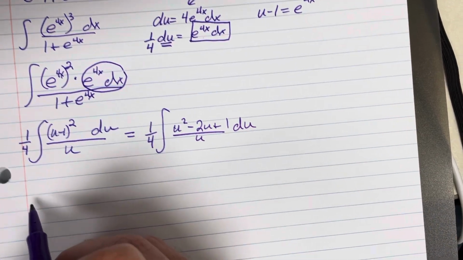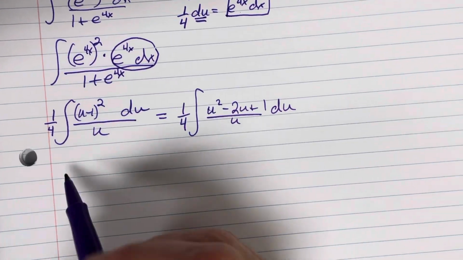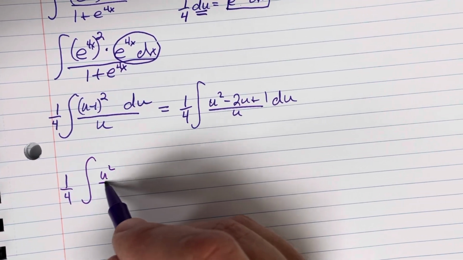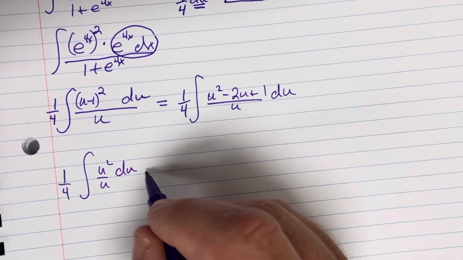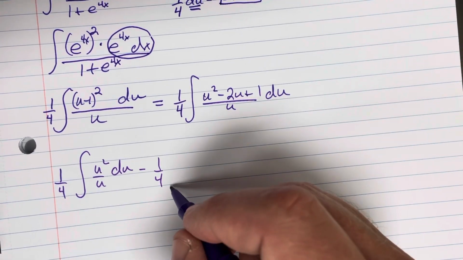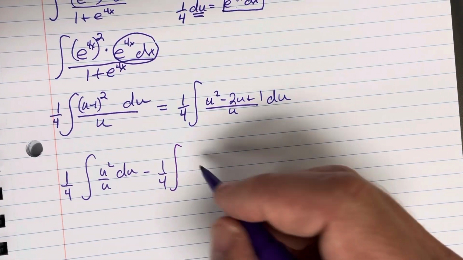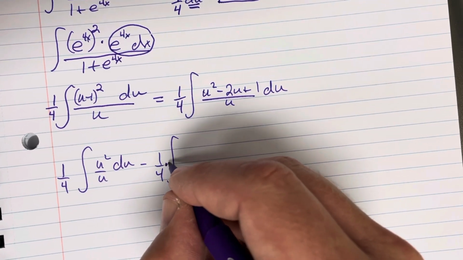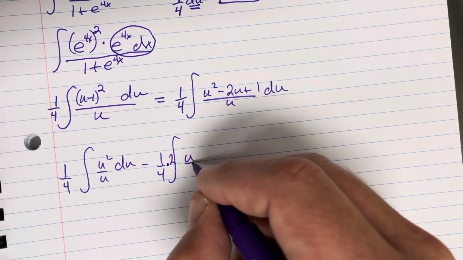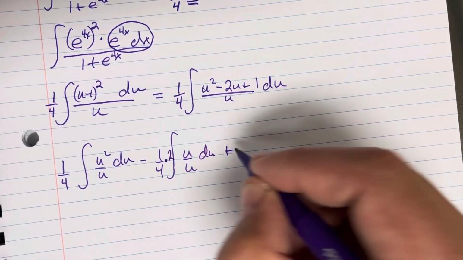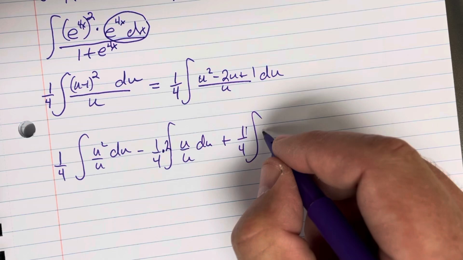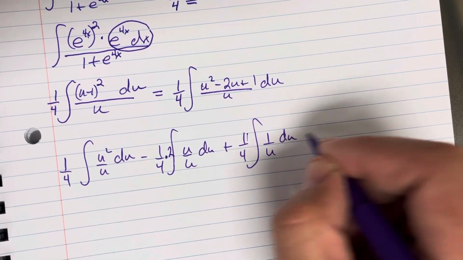And we will rewrite it, forgive me, as 1/4 the integral of u squared over u du minus 1/4 the integral, now forgive me, this 2 I'm going to put out here as well, so now I have u over u du plus 1/4 the integral of 1 over u du.